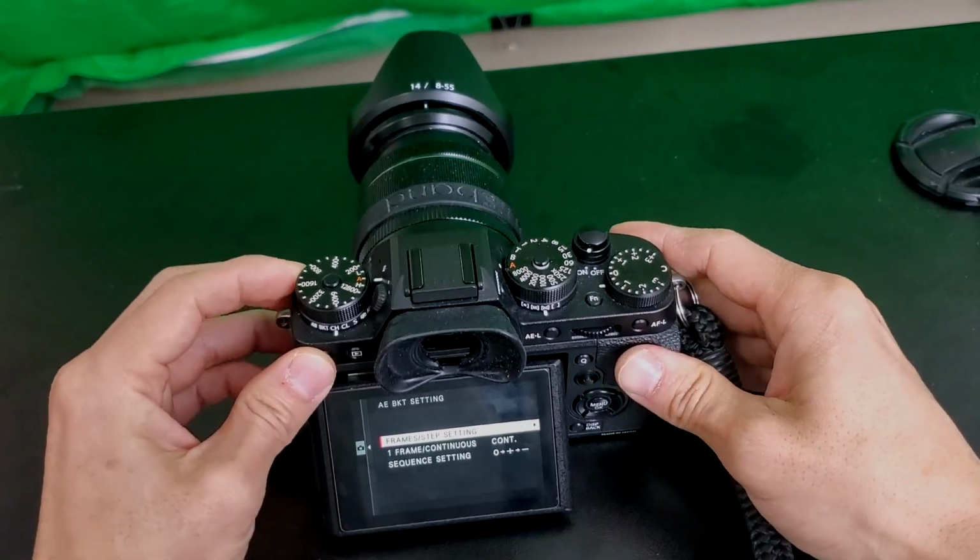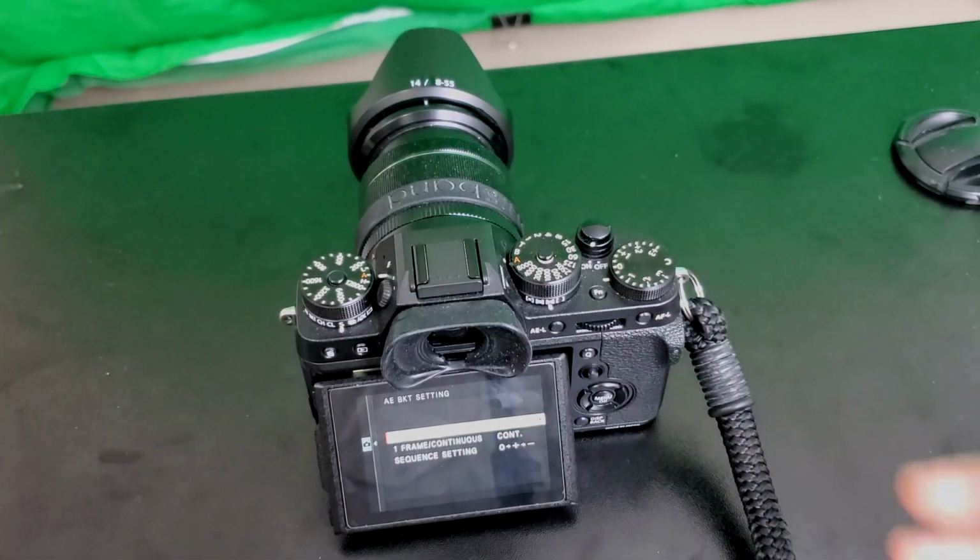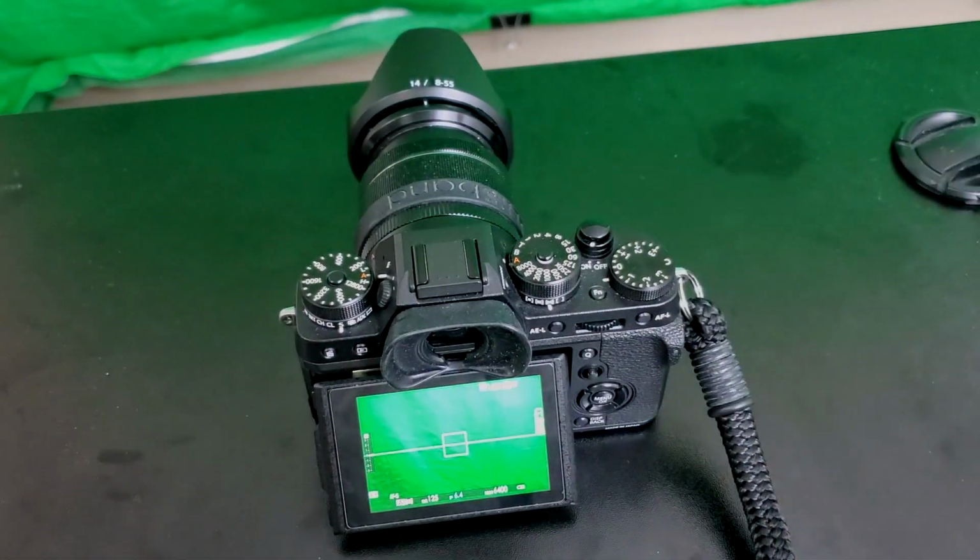If it's not working for you, most likely you have it set to something that's not going to do anything at that time. Okay, I hope this helps.